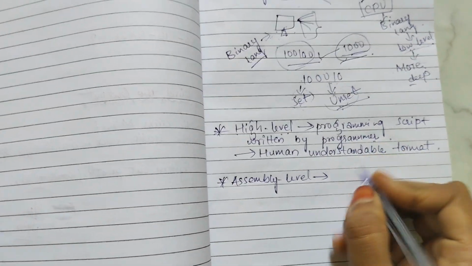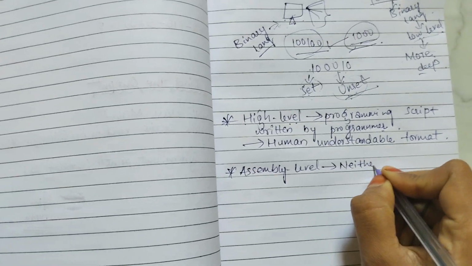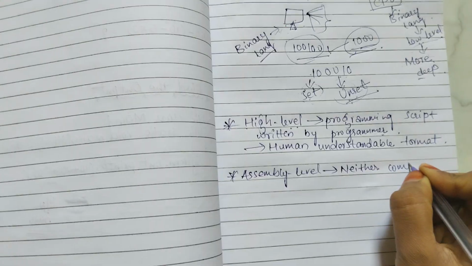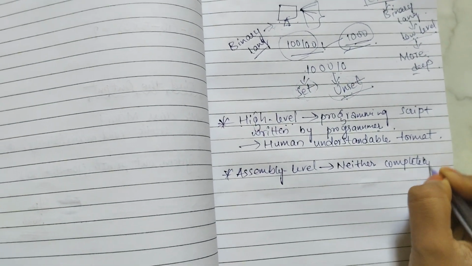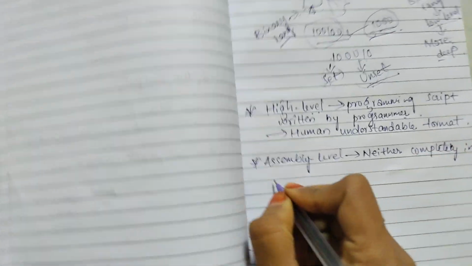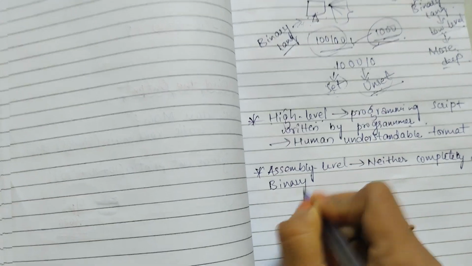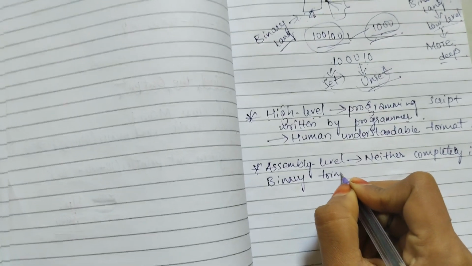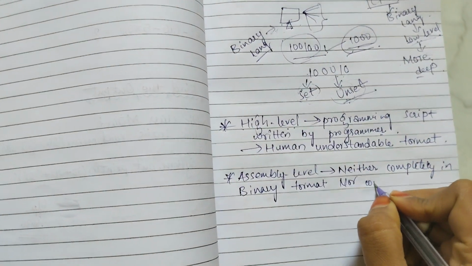Here it is neither completely in binary format, nor completely in human understandable format.